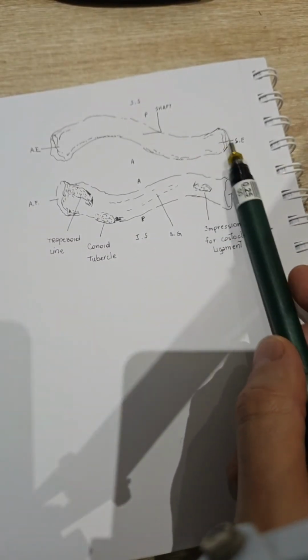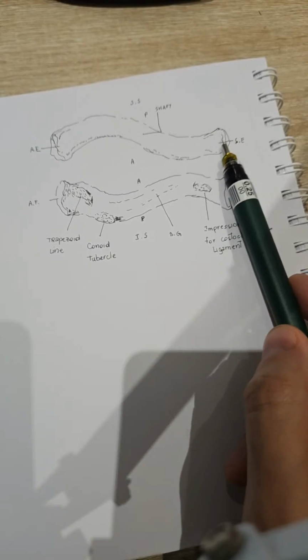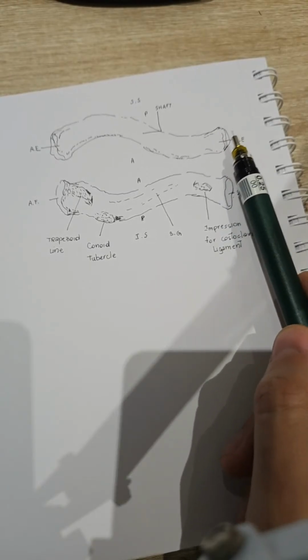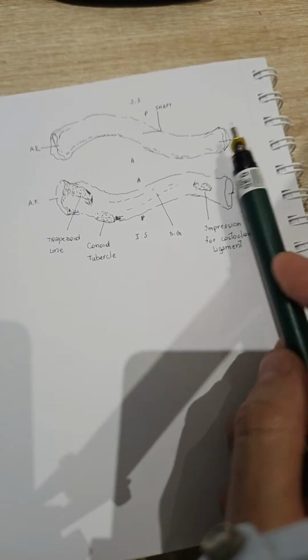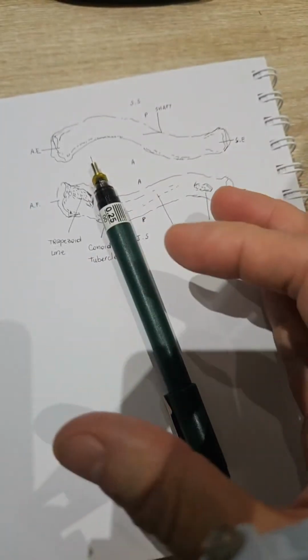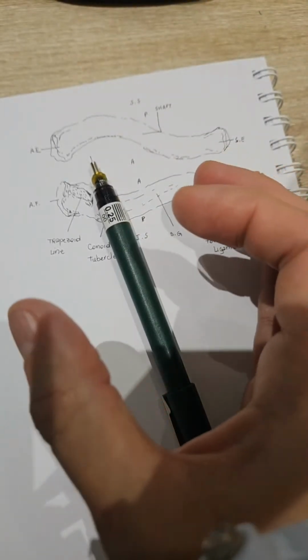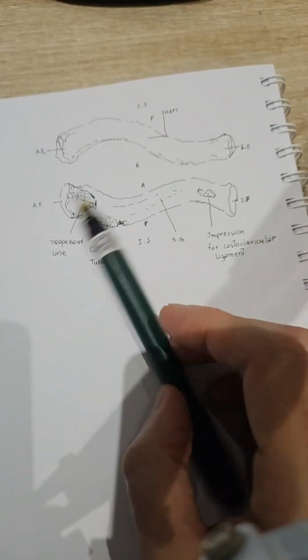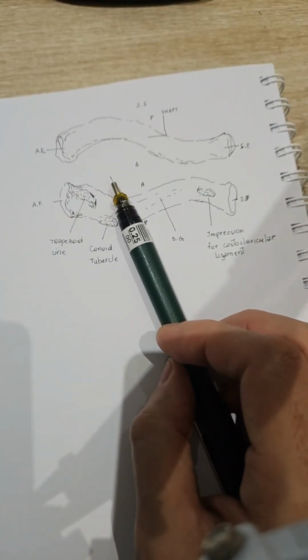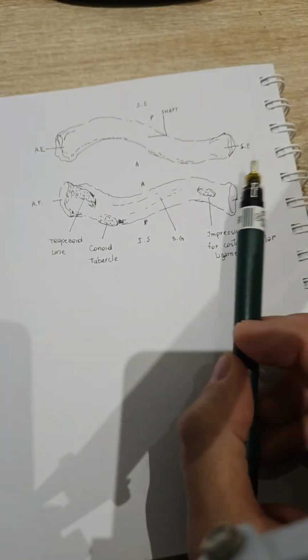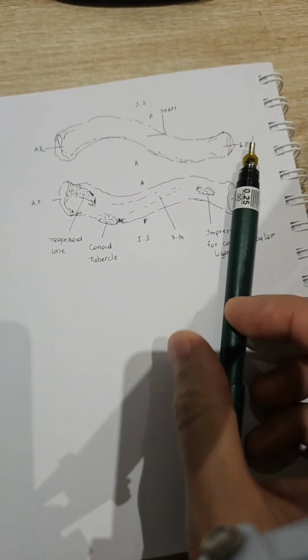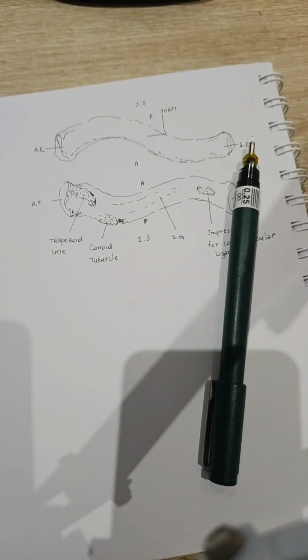Because the shape of the sternal end, or much more the sternal facet, will have different conformations. You can find a very thick, square, maybe triangle, maybe ellipse shape. Depending on the shape, the joint will be different. But functionally it works much more like a saddle joint.